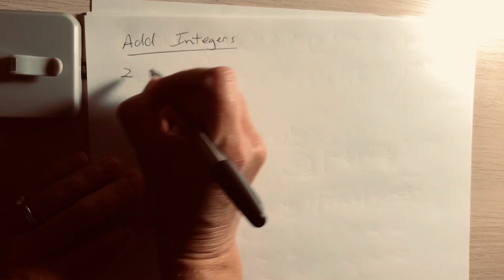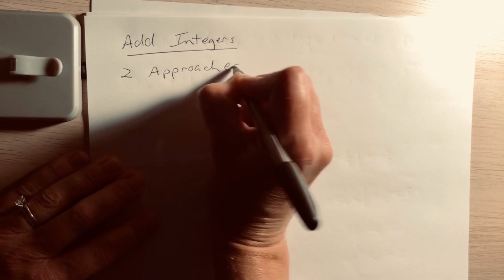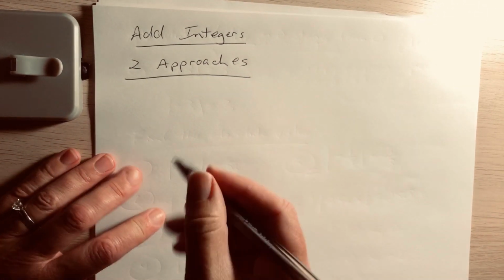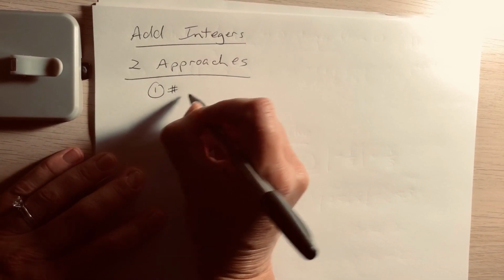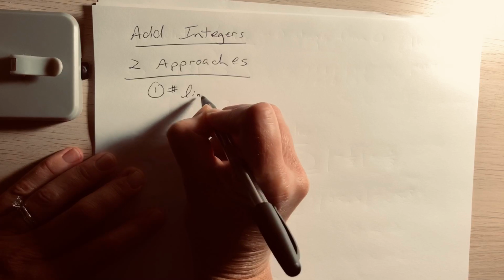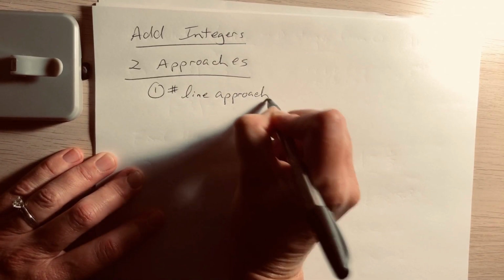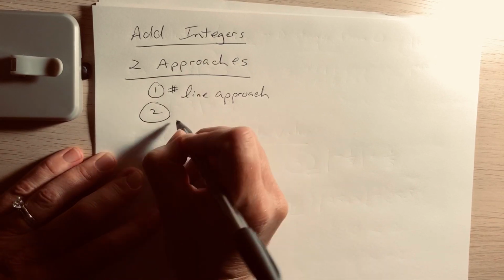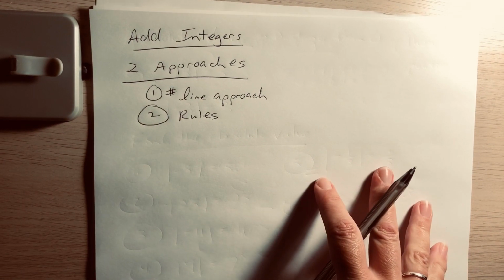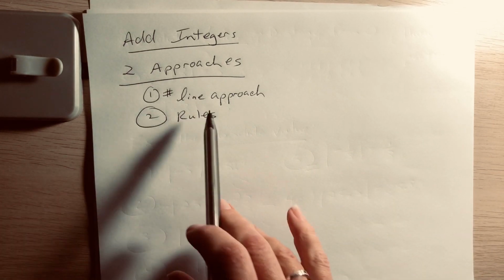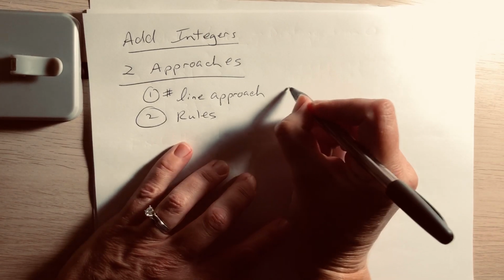And we're going to take 2 approaches. The first approach is the number line approach. And remember, that symbol for me means number, not hashtag, not pound sign. And we're going to use a set of rules. So anytime you get confused or you forget the rules, you can go back to the number line thinking approach, which is basically this.